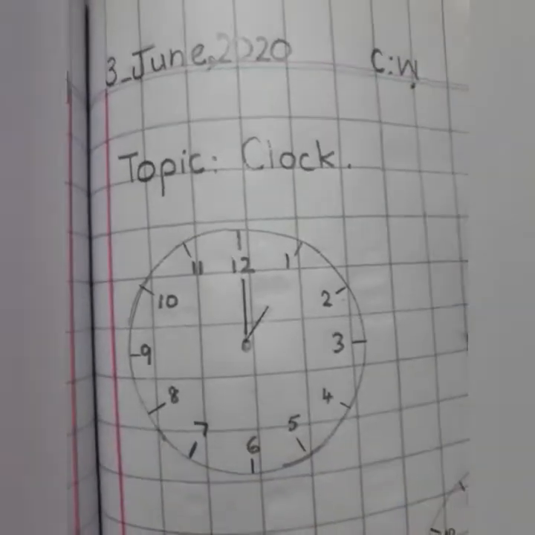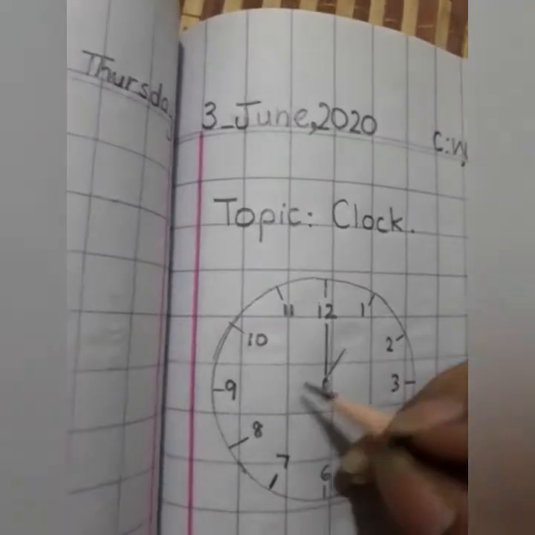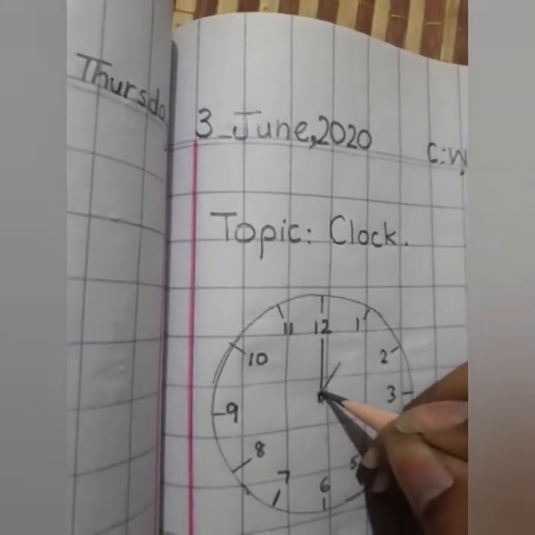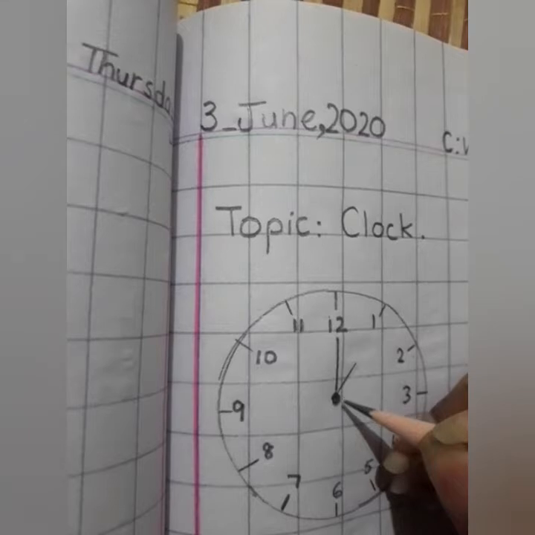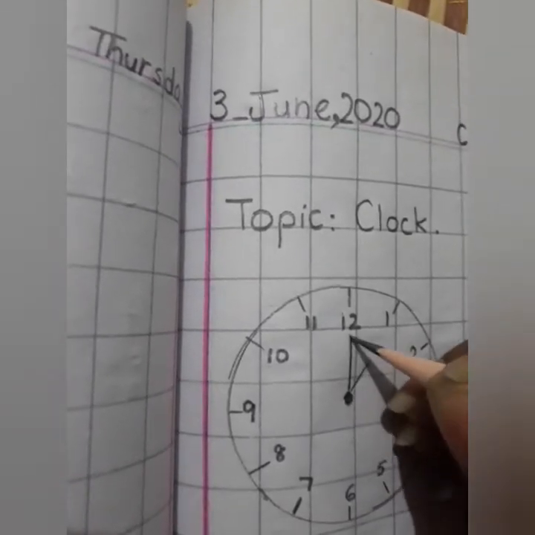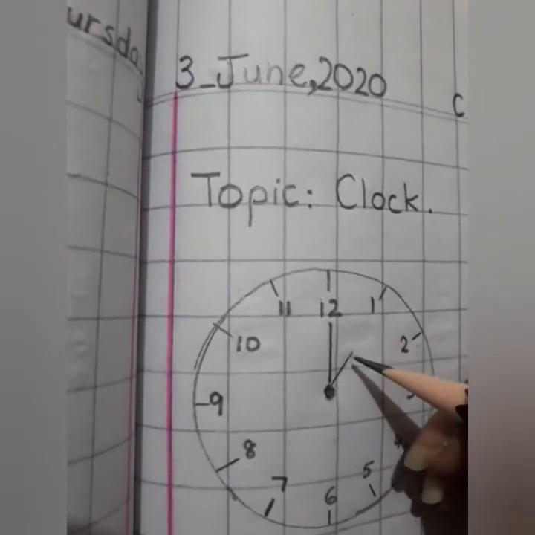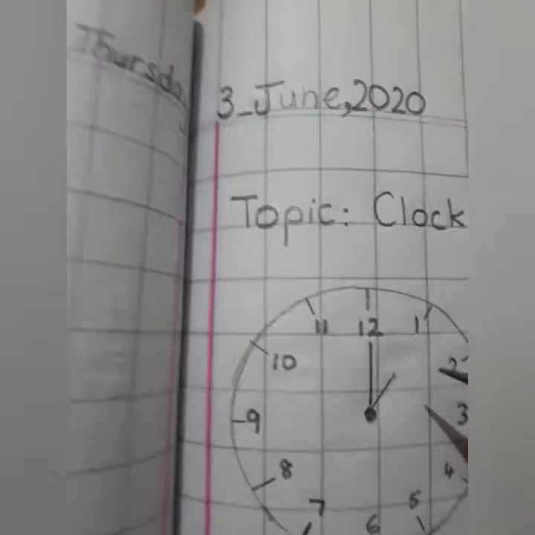Okay, so by using the scale, I've drawn two lines joining with the circle, this smaller dot, fine, and I've drawn a line towards 1 and another line towards 12. This is the bigger line and this is the shorter line. You can see it clearly.